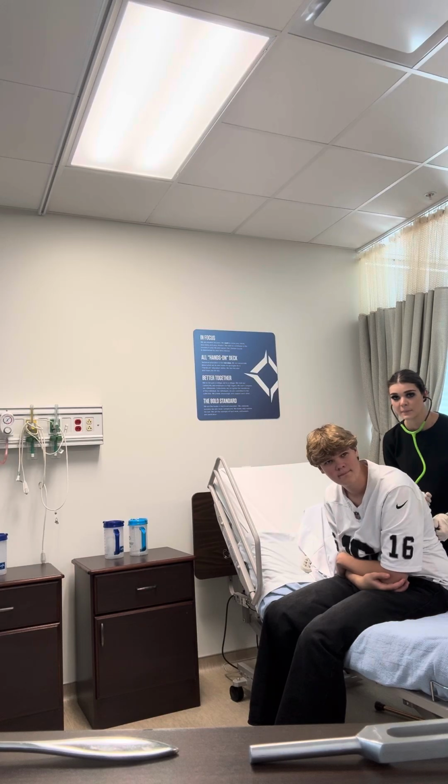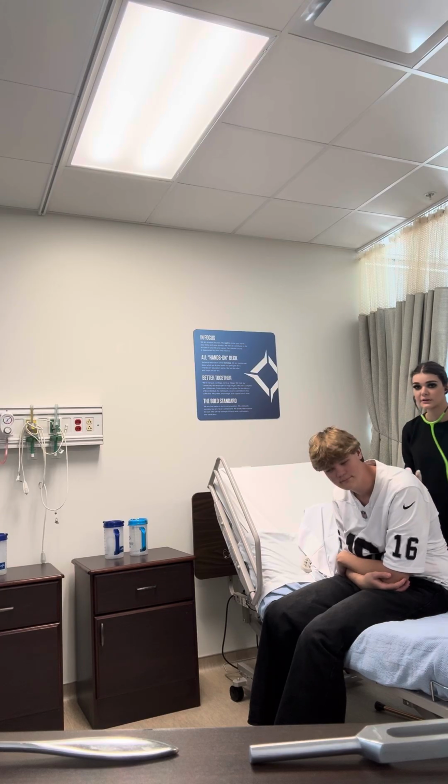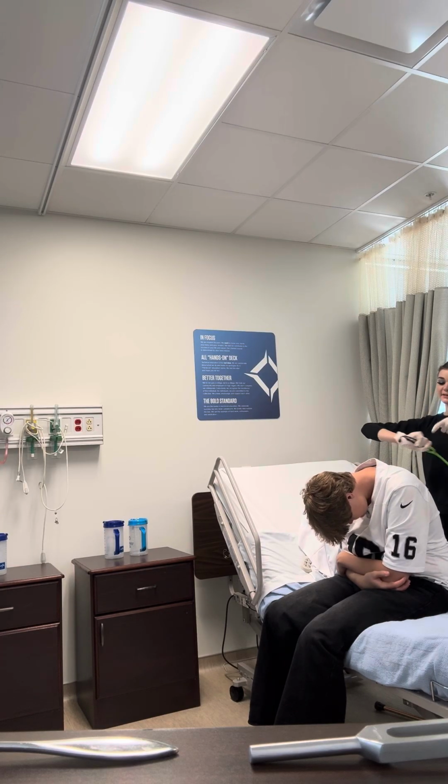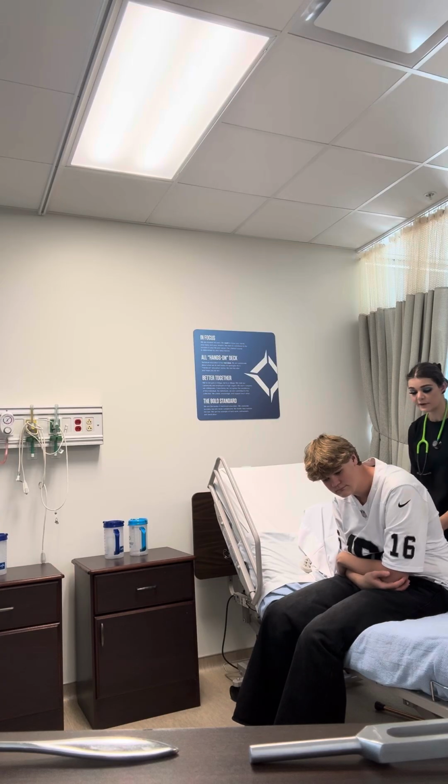And then in, out, in, out. Perfect. My patient's lung sounds are clear and equal bilaterally. I hear no wheezing, I hear no crackles, I hear no stridor.